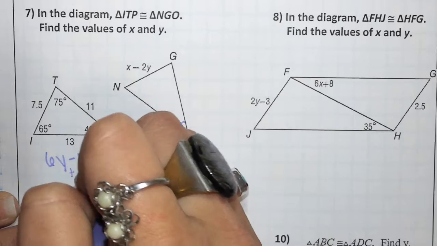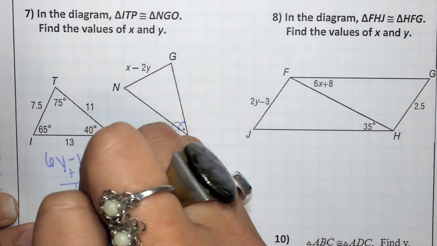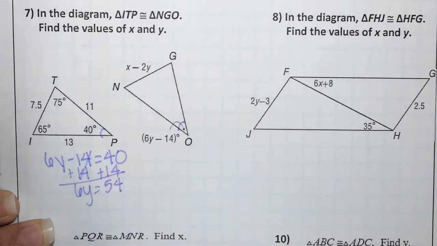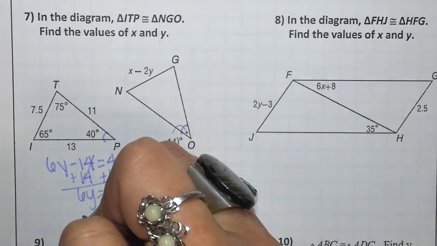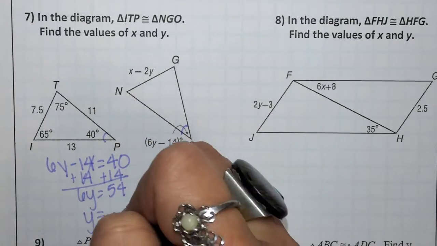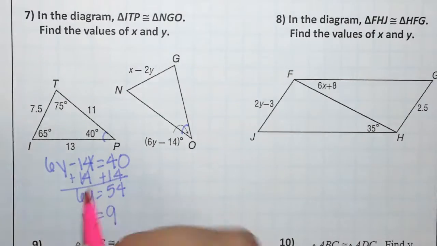Now, what do I do from here? Add 14. And if you need to write, still adding 14. There is no judgment. We are all God's children. We are doing what we do. Now, what do we do from here? Divide by 6. And y equals? 9. Awesome. Divide by 6, y'all.